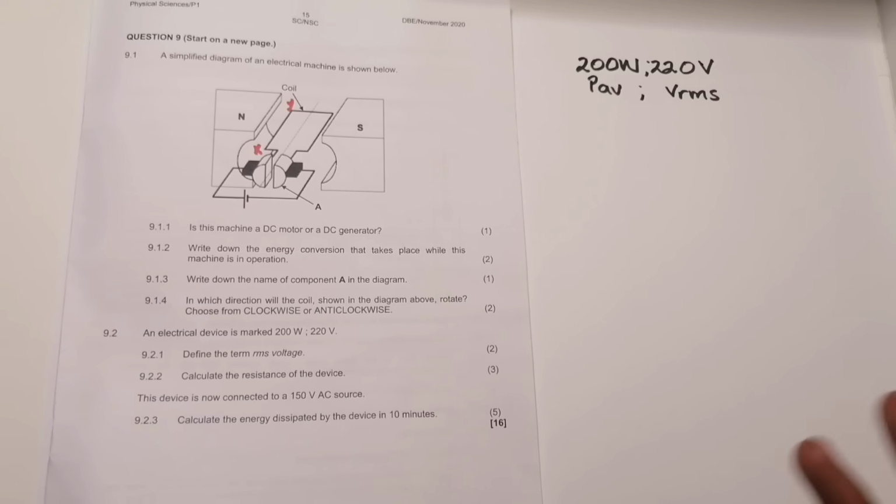You can look this up in any book, and some give a better definition. I personally like the definition that simply says the RMS voltage of an alternating current is the effective voltage for AC.